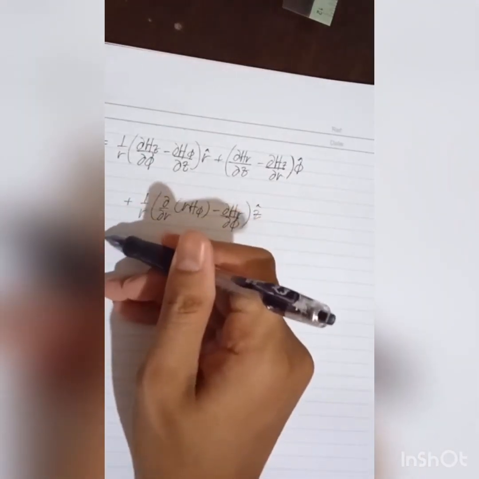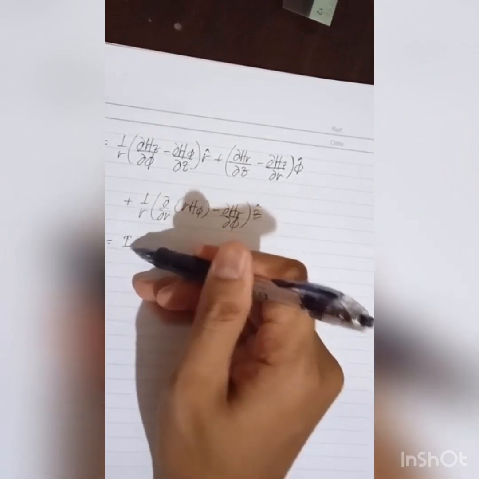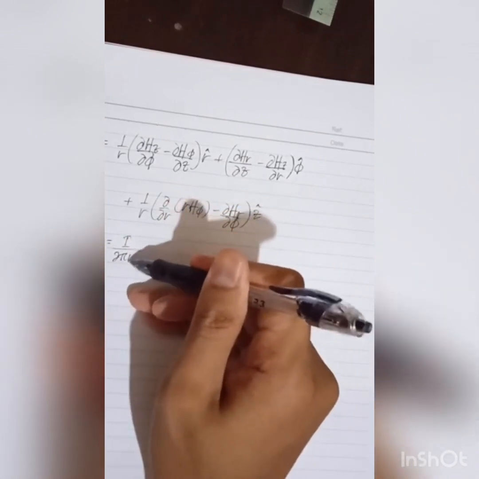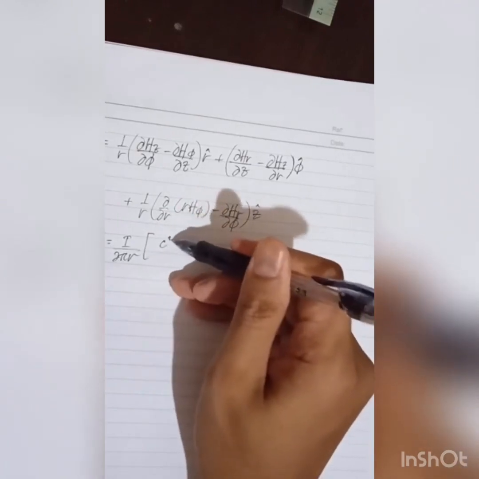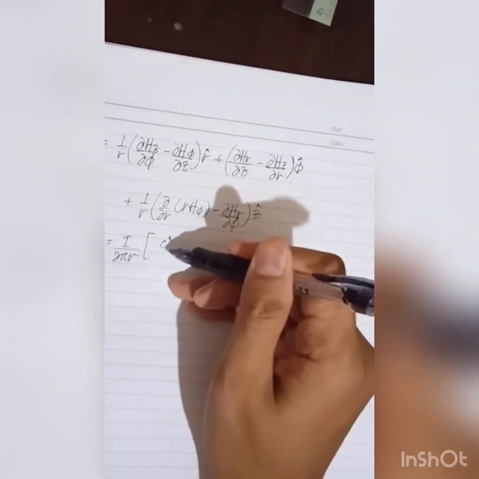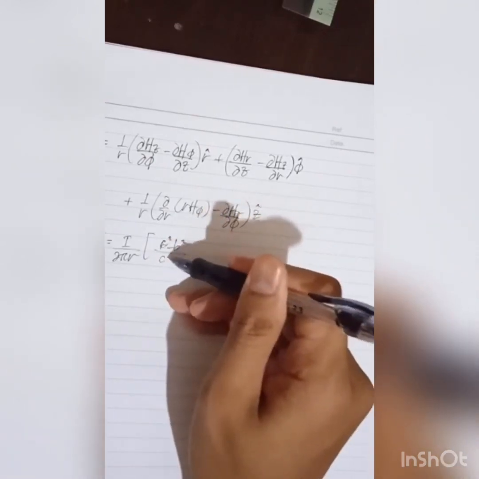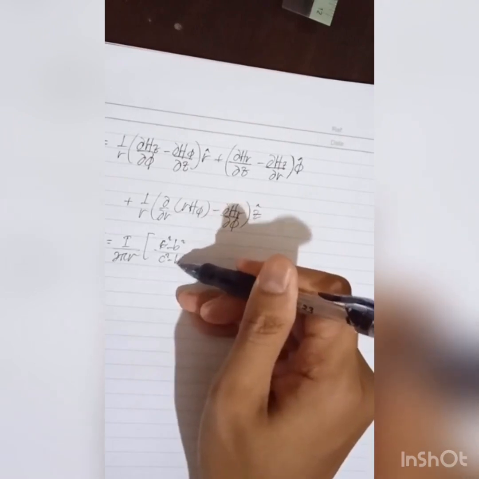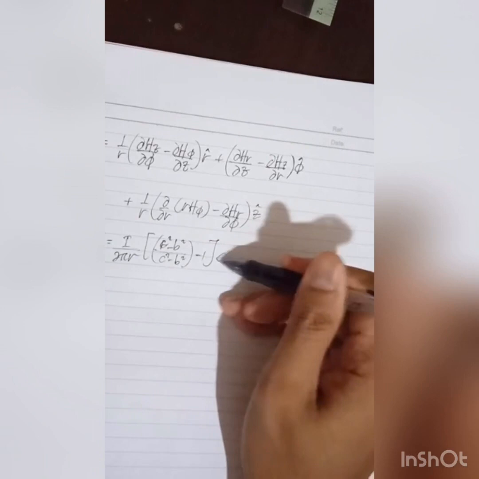Okay guys, so from the H value we obtained earlier, let me write it down here: I over 2 pi r, and then r squared minus b squared over c squared minus b squared minus 1 in the phi direction.